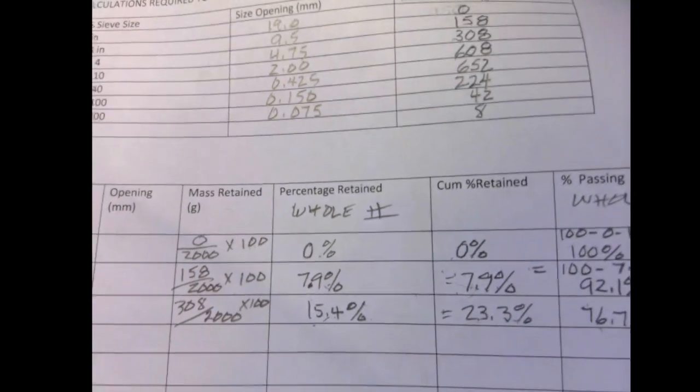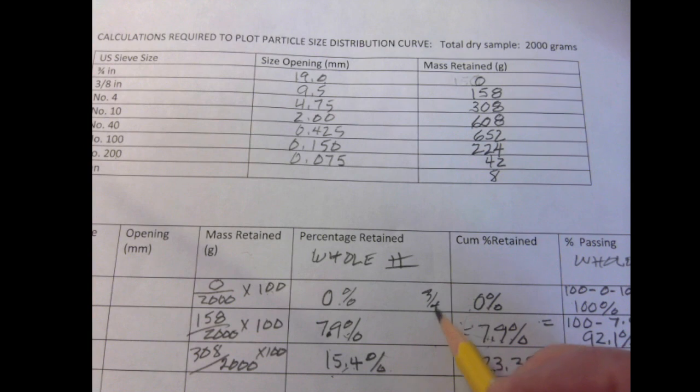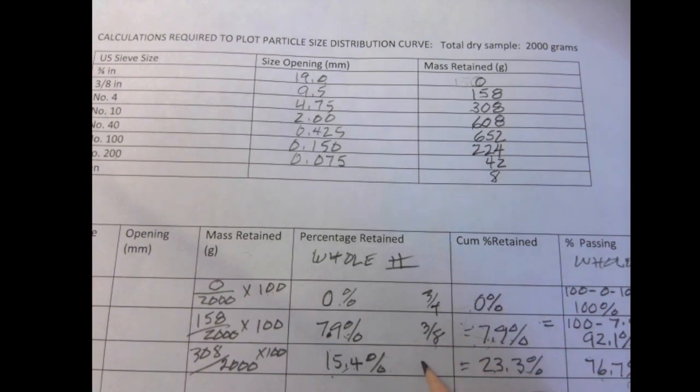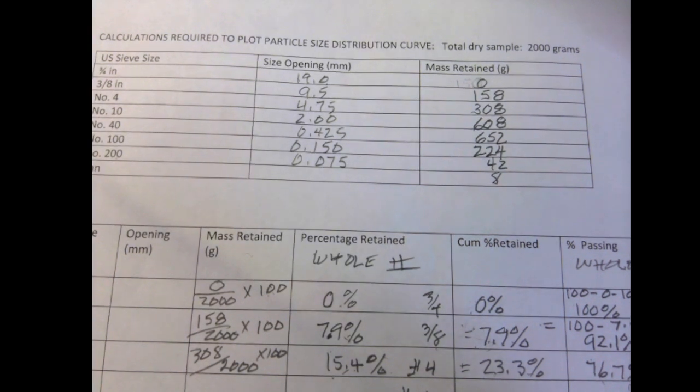Here: 3/4, 3/8, number 4, number 10, number 40, number 100, number 200, and then the pan is just everything left.